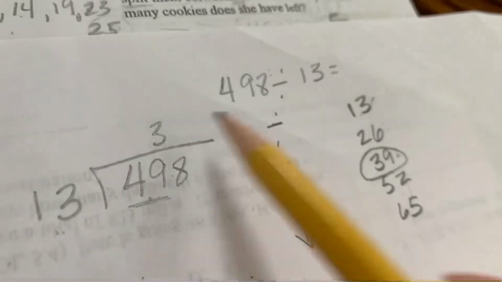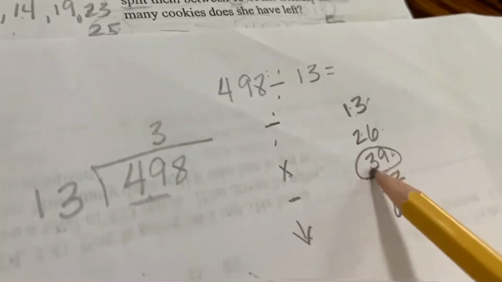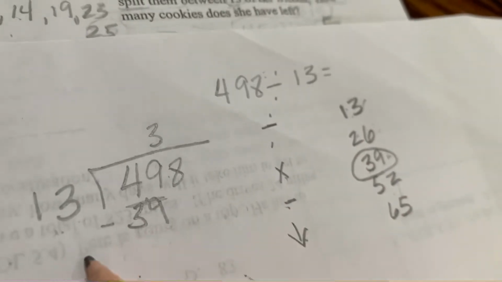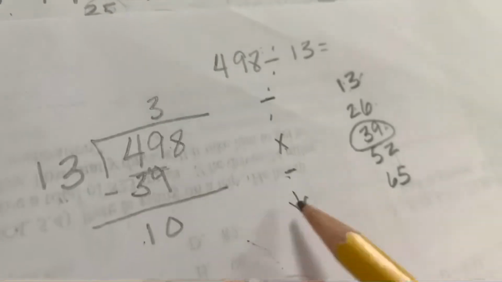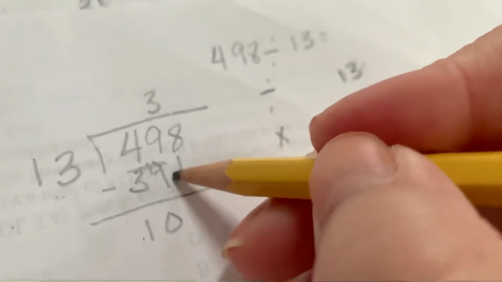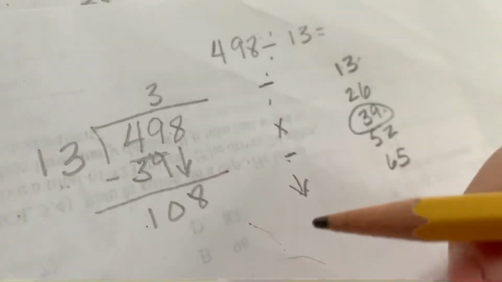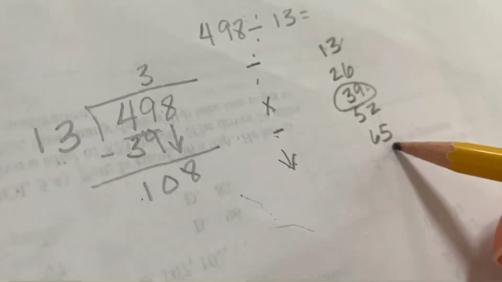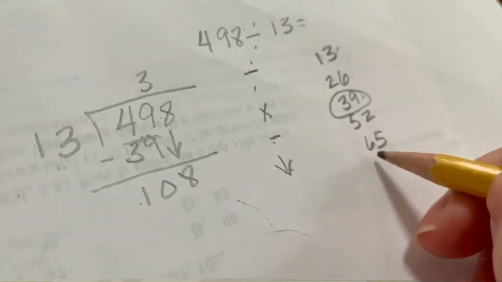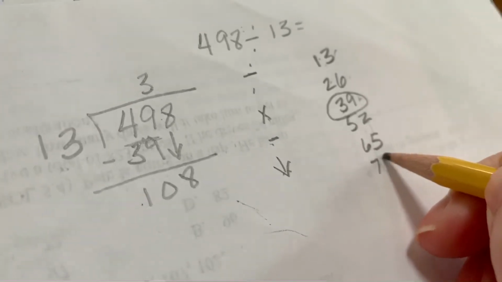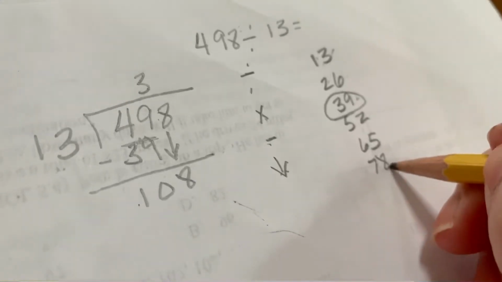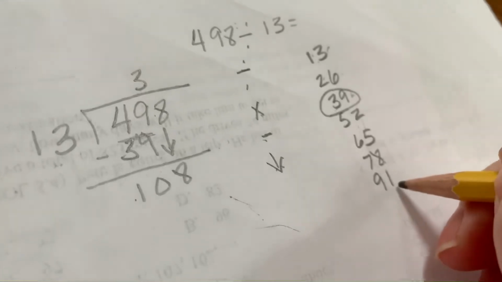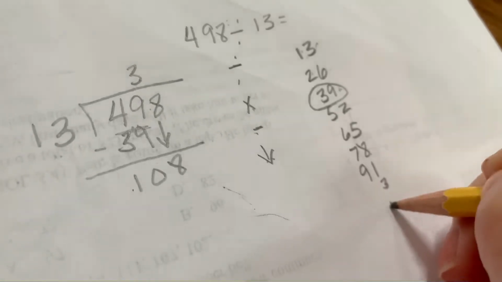Next, I'm going to multiply. 3 times 13, 1, 2, 3, 39. And then I'm going to subtract. And I get 10. My next step is to bring down, and I have my 8. Since I've only gone to 65, I'm going to add another 13. So another 13 is 78. That's still not enough, so I'm going to do 91. Another 13 is 104.